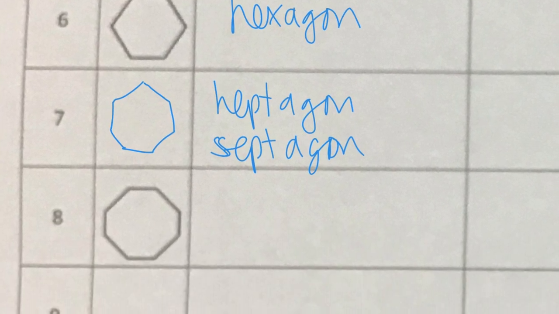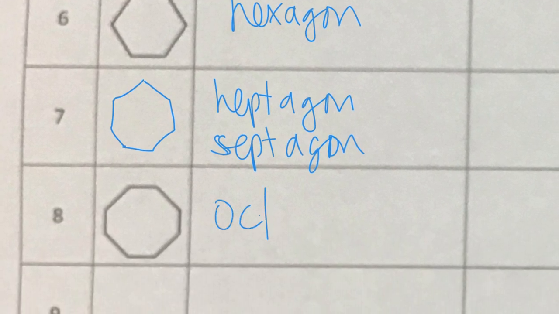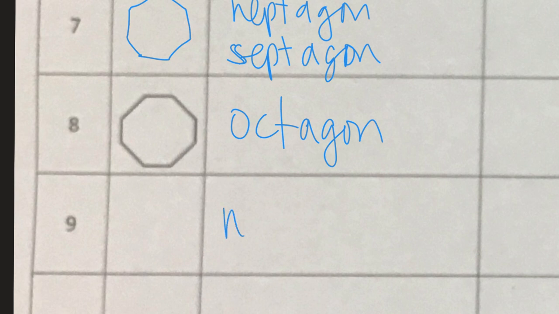Okay, eight-sided figure is called an octagon, right? So we have the month of October. That was the 8th month after the month of September. A nine-sided figure is called a nonagon, like the month of November was the 9th month originally. September 7, October 8, November 9, and what's the 10th month?